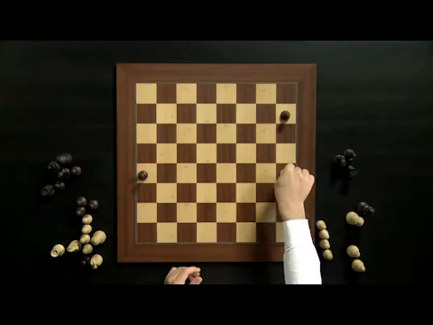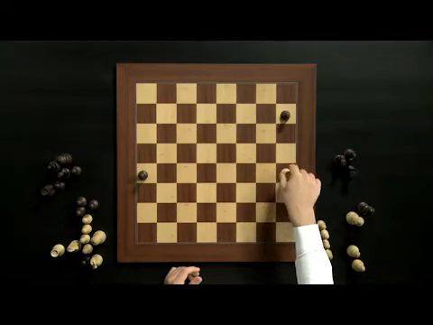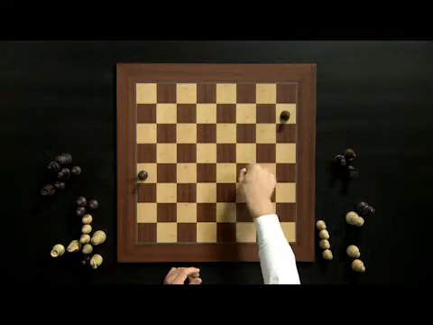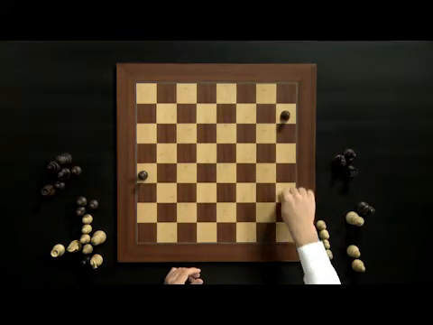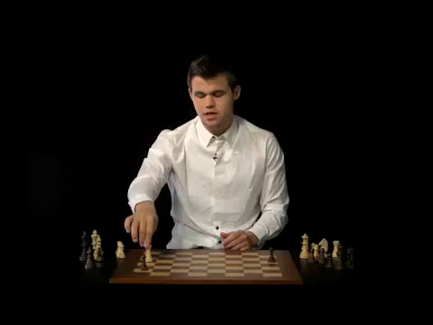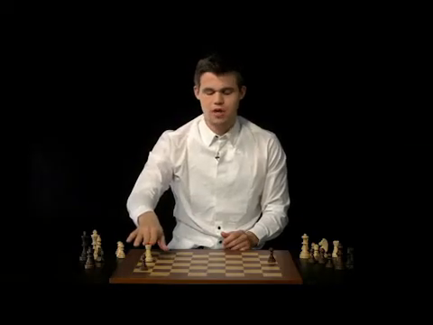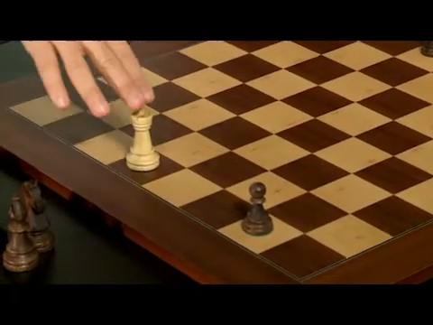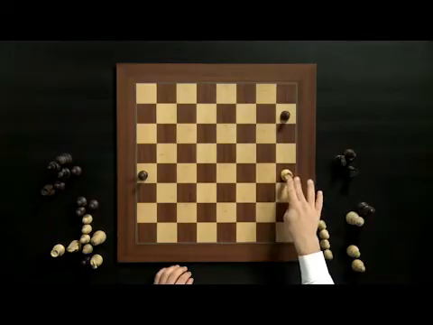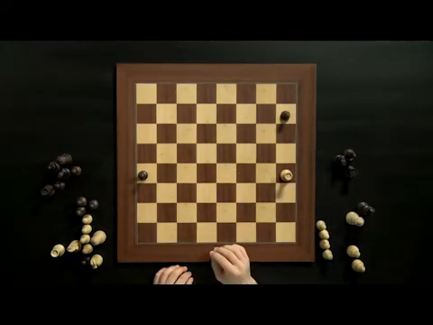Like the bishop, the rook can move as many squares as it wants. It can stop short anywhere it wants, here, here, or here. As you see, the rook works very well on an almost empty board, because here it will have a lot of space and it can cover a lot of ground in a short time.